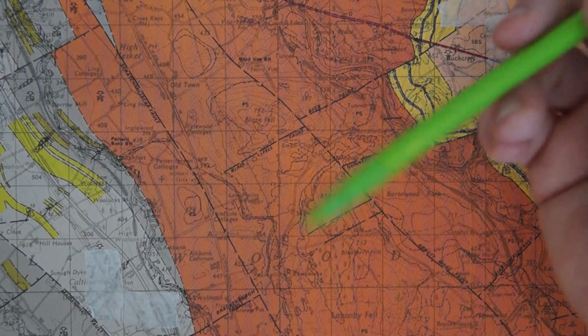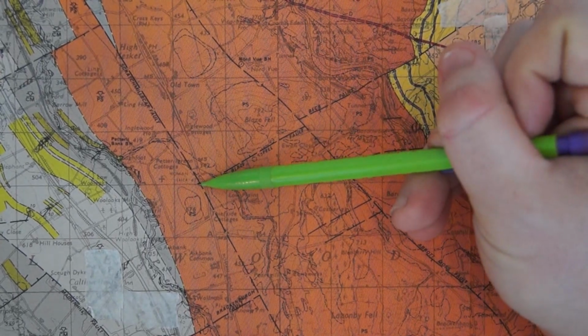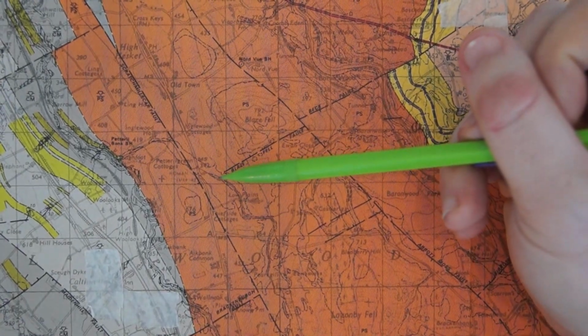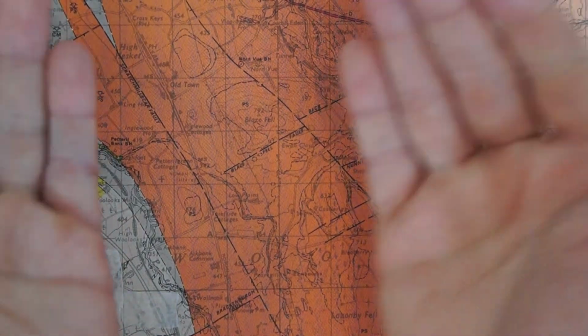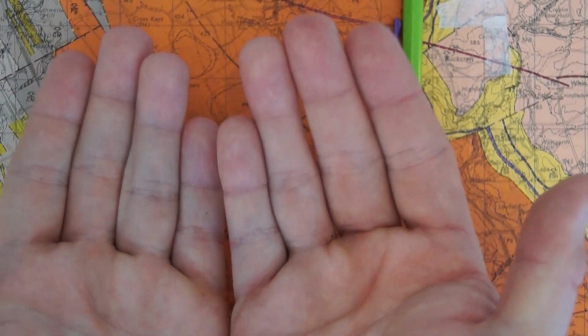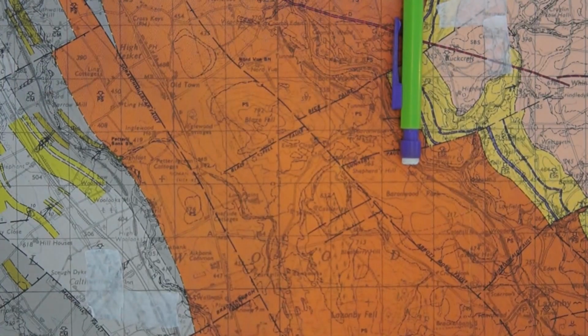Okay, looking at our Scratch Mill Scar fault, we can see that the tick points to the western side of the fault, and that indicates that the west side of the fault has gone downwards while the east side has gone relatively upwards. We've had that kind of movement.